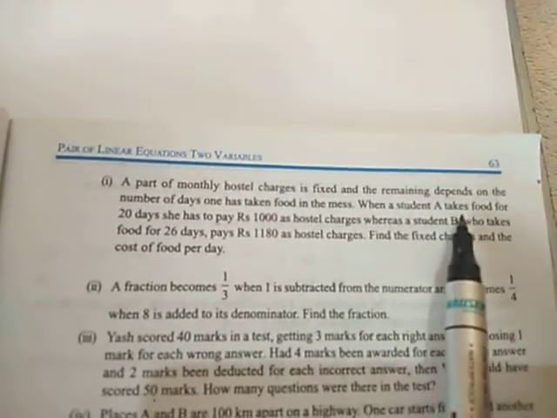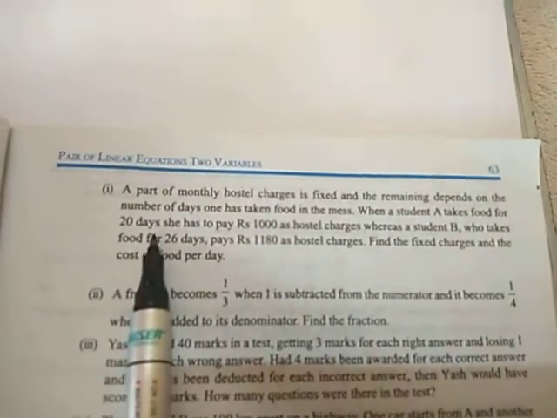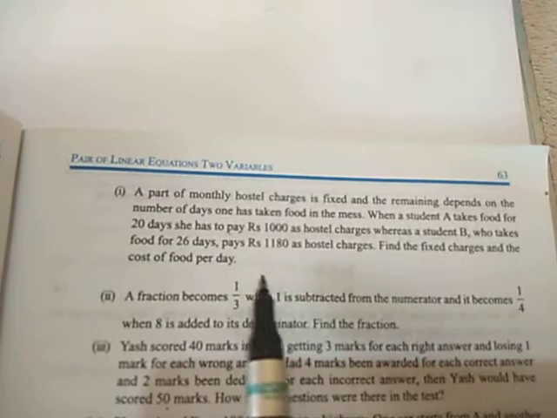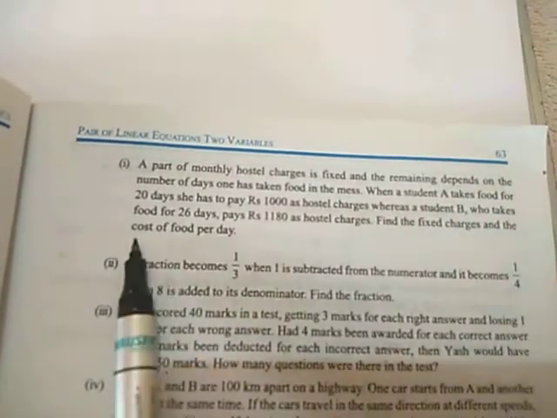When a student A takes food for 20 days, she has to pay rupees 1000 as hostel charges, whereas a student B who takes food for 26 days pays rupees 1180 as hostel charges. Find the fixed charges and the cost of food per day. So dear students, here we have to find fixed charges and cost of food per day.